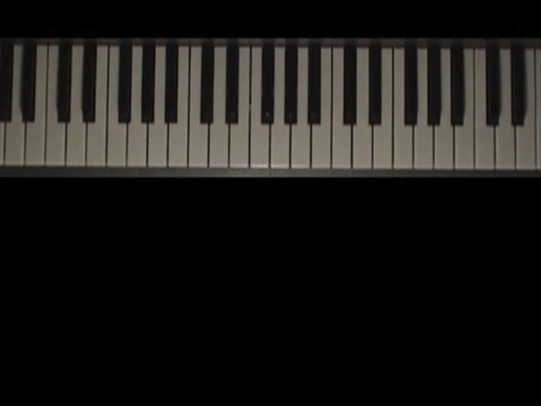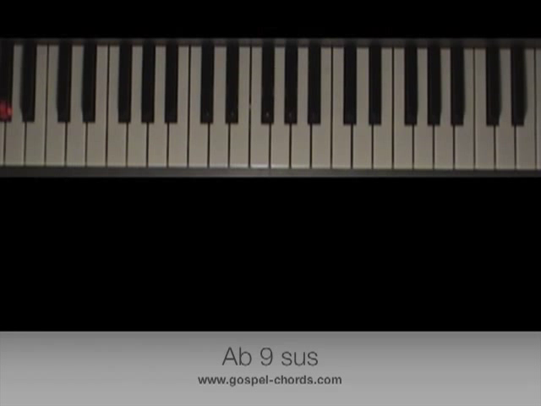Passing chords are simply chords or a series of chords that are played in between any two other existing chords. So say, for example, you're on a chord. It doesn't matter what the chord is. Say you're on this A flat chord, or any chord. It doesn't really matter what the chord is. And there's always a next chord.